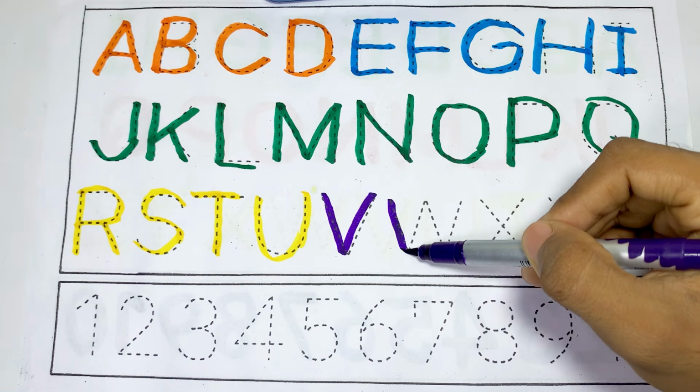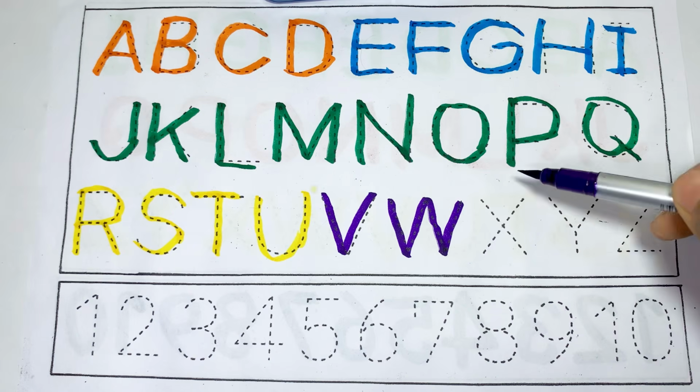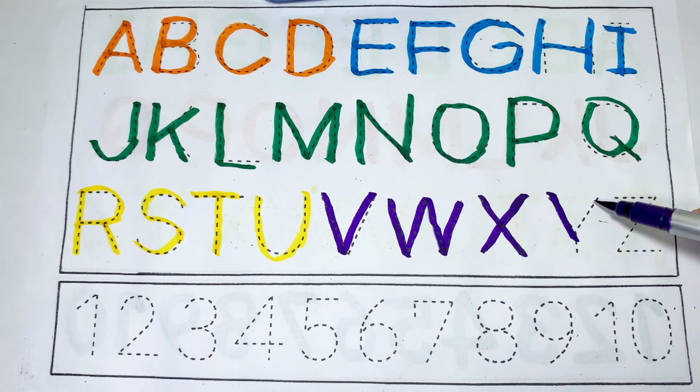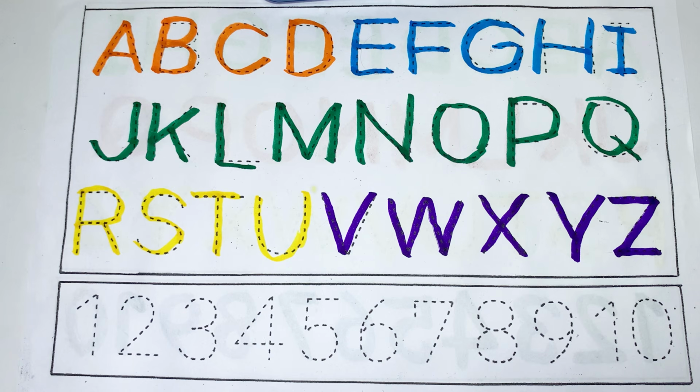V for van. W for wheel. X for xylophone. Y for yo-yo. And Z for zebra. It's now you draw numbers and use red color.